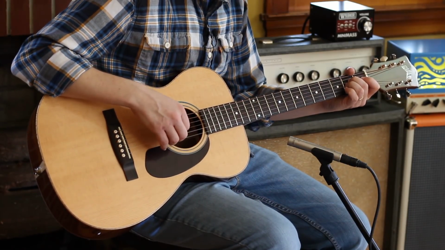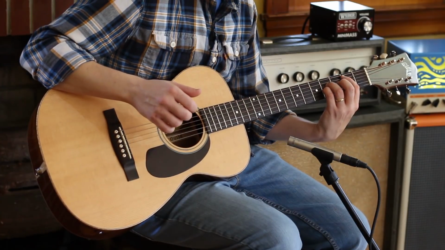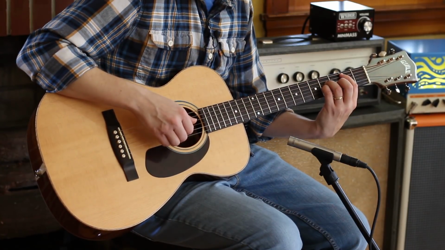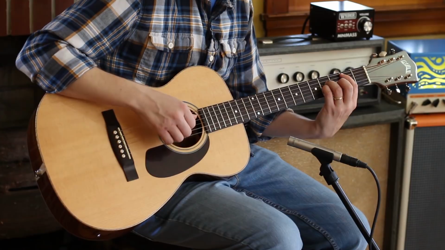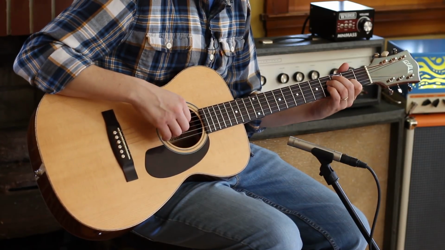Now this is interesting. There's the B minor. The B minor should have that B on top. So that's one way to do it. And then the E.